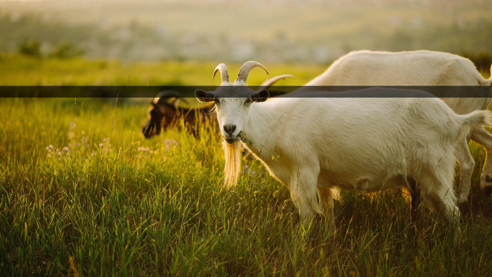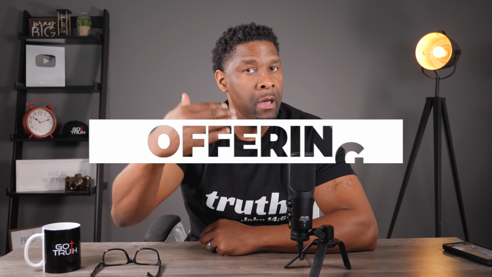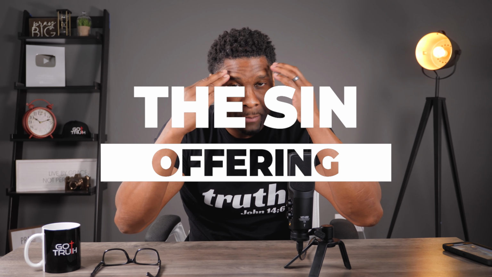Let's check it out. Looking at Leviticus chapter 5, verses 5 through 13, it tells us how we are to bring our offerings and what types of offering they were to bring to the Lord. Notice it says, when you become aware of your guilt in any of these ways, you must confess your sin. So the first offering we're going to look at is what's called the sin offering. If you had become aware of something that you've done wrong, then you were required by the law to bring a sin offering.